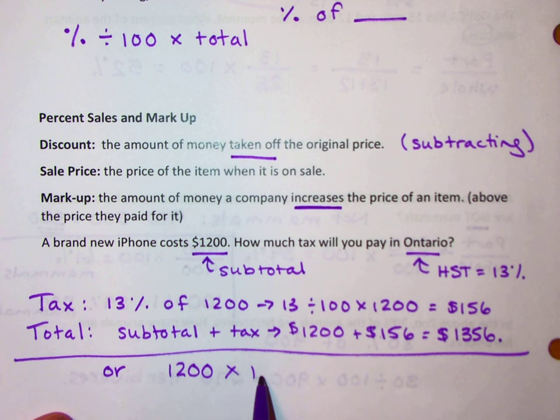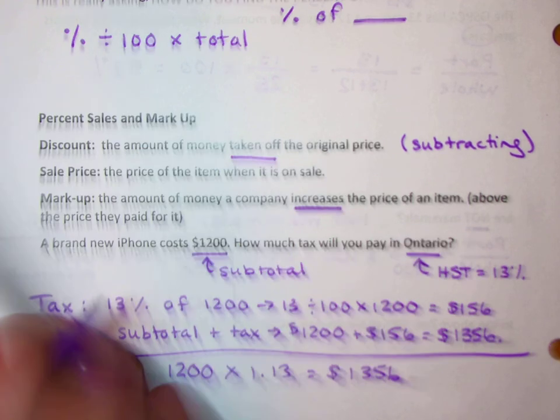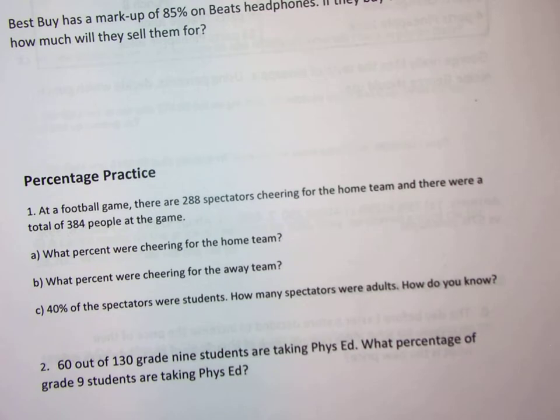If you multiply your subtotal by 1.13, the 1 is going to hold the 1,200, and the 0.13 is going to find that 156 for you. So 1,356 is your answer. Either way, whatever makes most sense to you, that's what you're going to do.